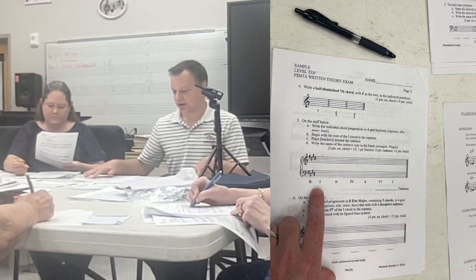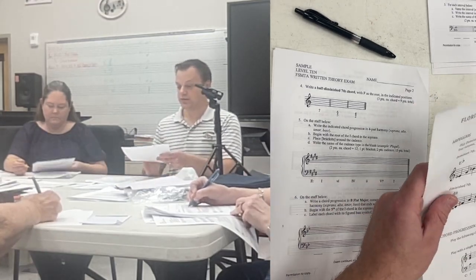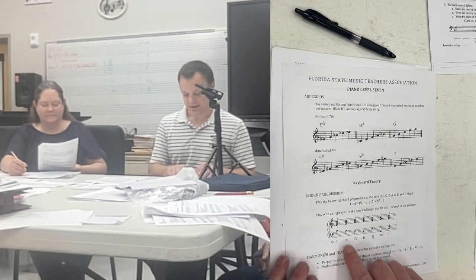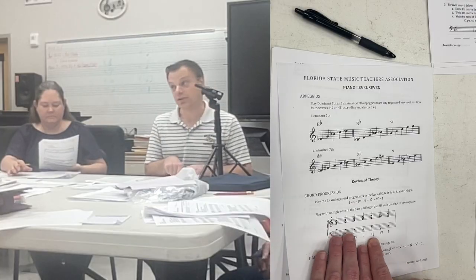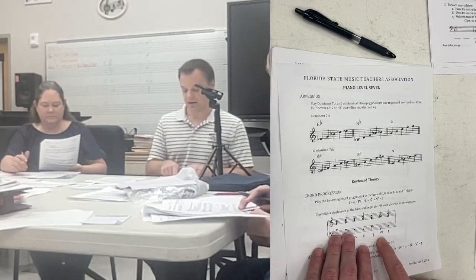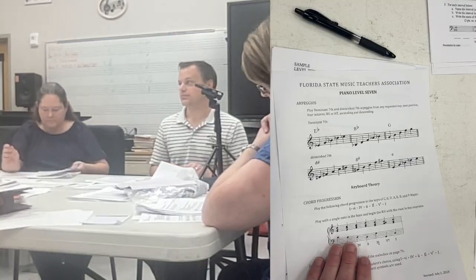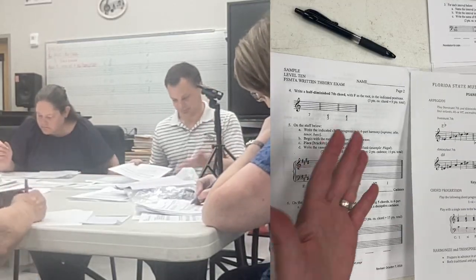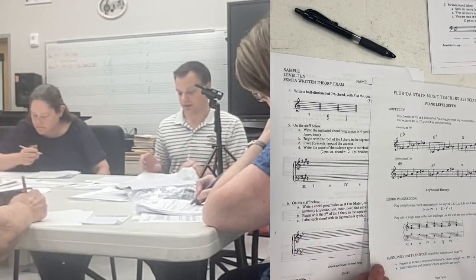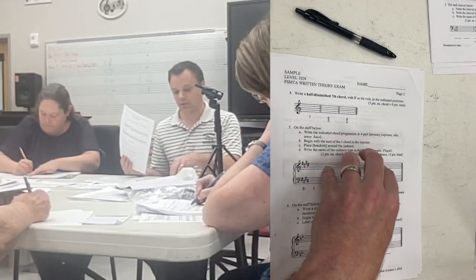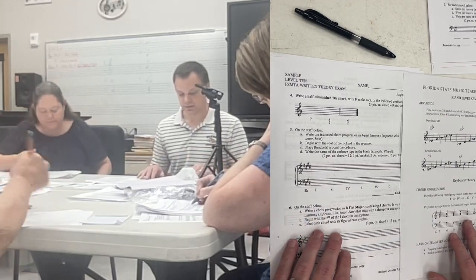For number 5, all right, here we go. Okay, this progression right here, go to keyboard skills 7. We're in level 10, right? Go to keyboard skills level 7. And what do you find? You find 1, 6, 4, 5, 7, 1. So it's right there. Keyboard skills level 7. That chord progression is exactly what they're writing for level 10 here.